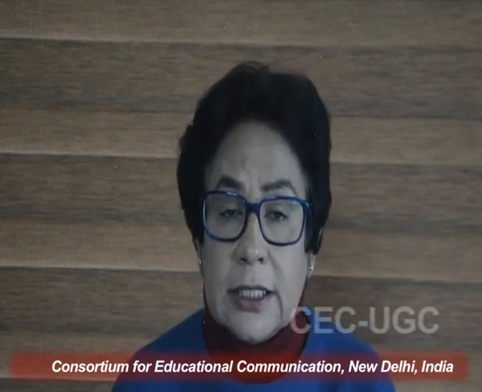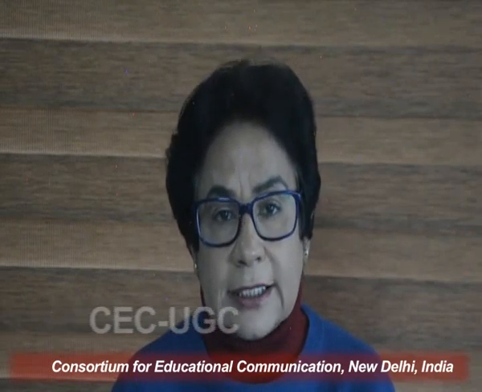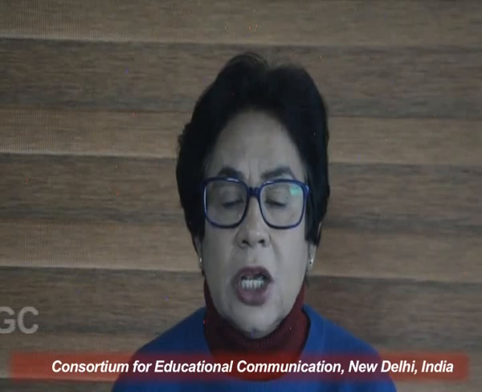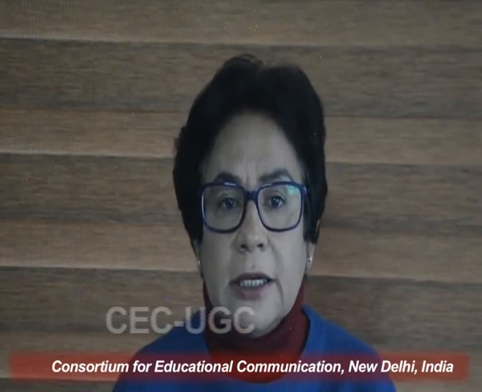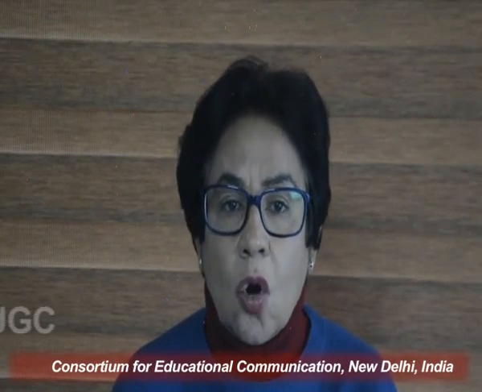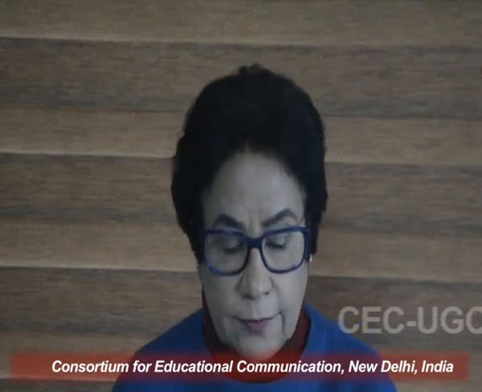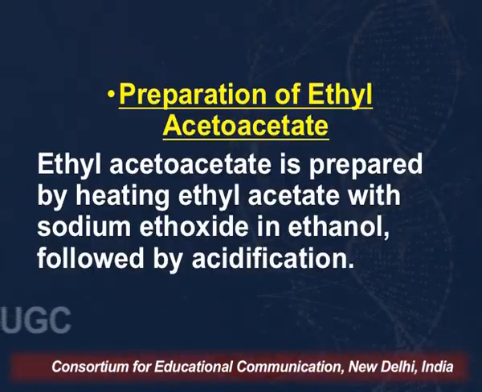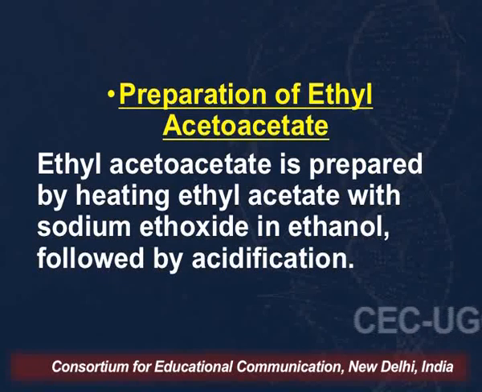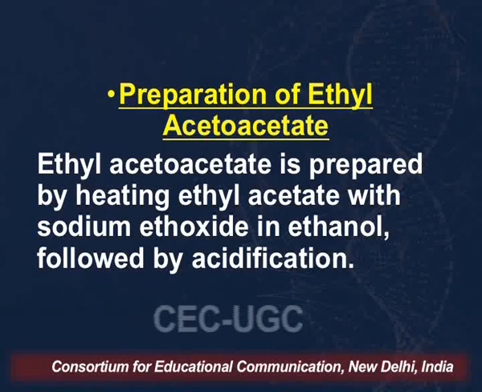So now we can justify that when we are carrying out the condensation reaction of ethyl acetate to prepare ethyl acetoacetate, we take sodium ethoxide as the base. That is, the base is ethoxide ion, and the alkoxide ion which will depart from ethyl acetate is also ethoxide. So this is what you have to keep in mind. We will prepare ethyl acetoacetate by heating ethyl acetate with sodium ethoxide in ethanol, followed by acidification.